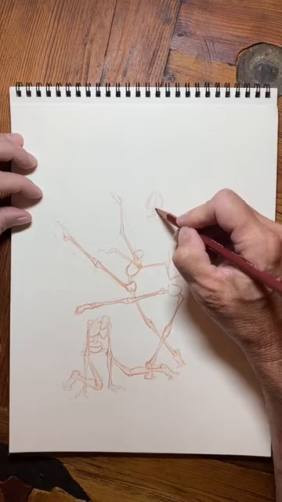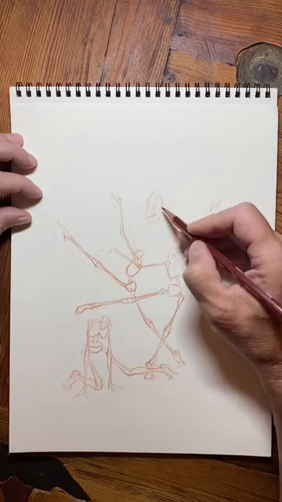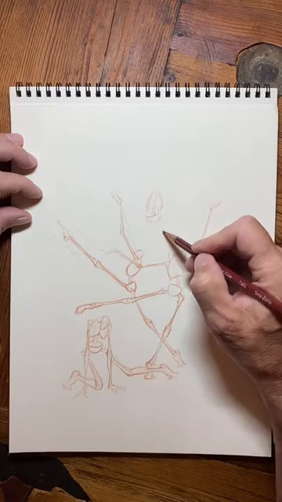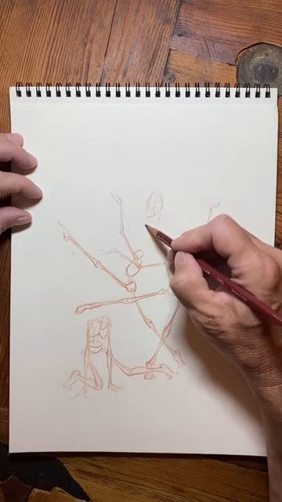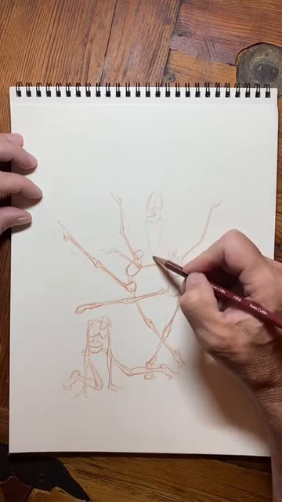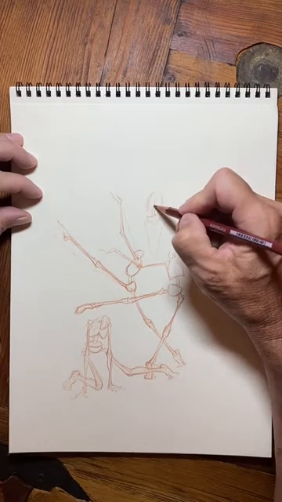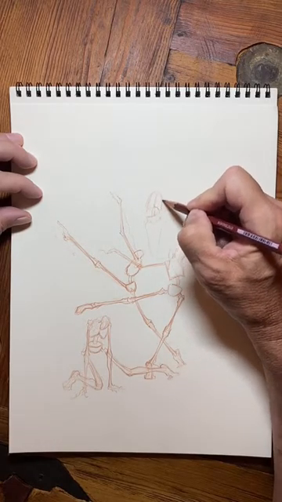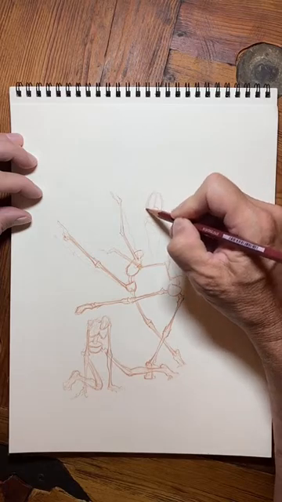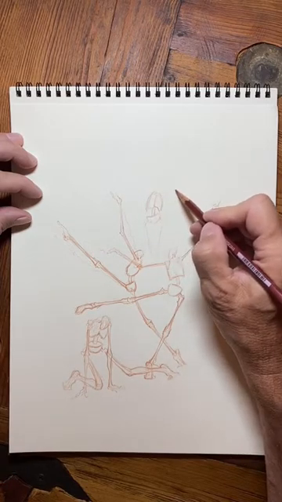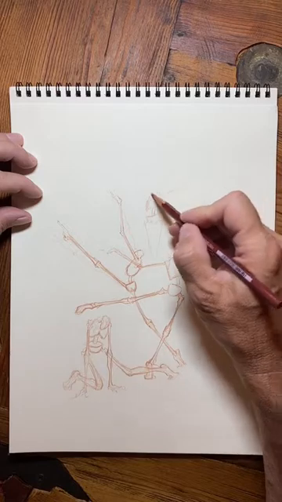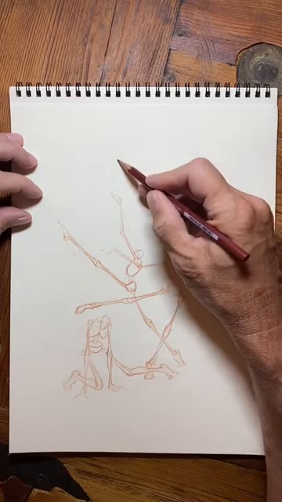We'll connect the vertebral column, and in here. And we'll have an arm extended out in here, another arm extended in there.